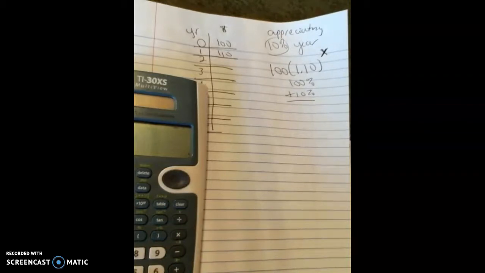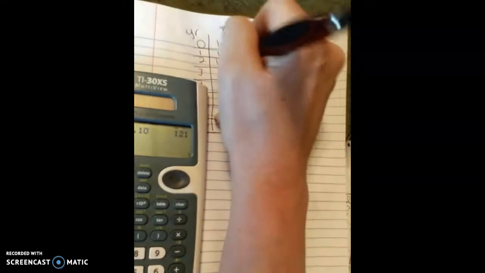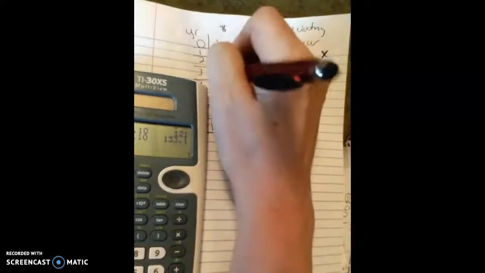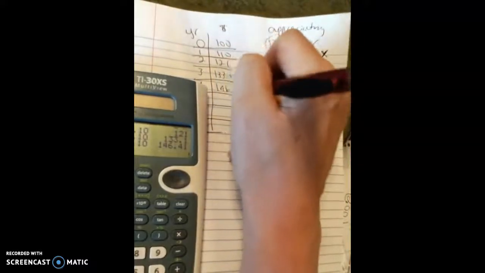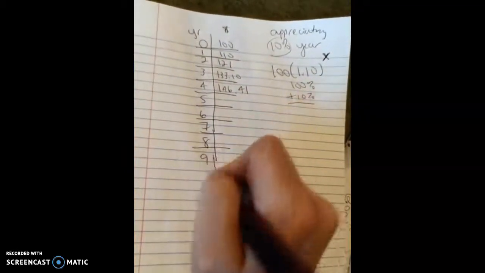All right, so let's do 110 times 1.10. So $121. Take that times 1.10. That's $133.10. Take that times 1.10. And I get $146.41. And I could keep going. But again, I could just go into the future somewhere. So say I want to figure out the value of this after 10 years.